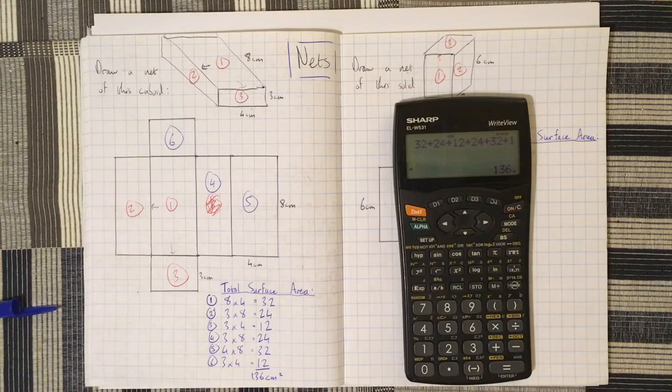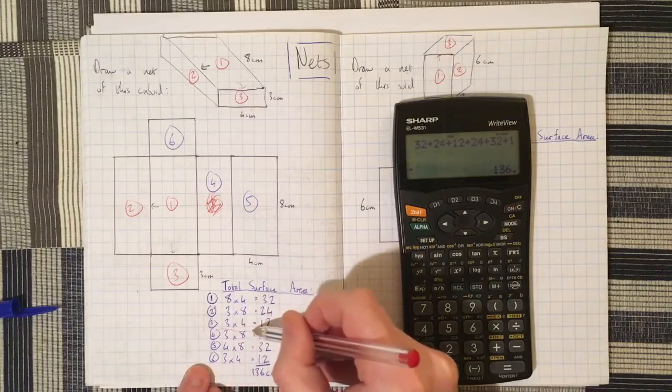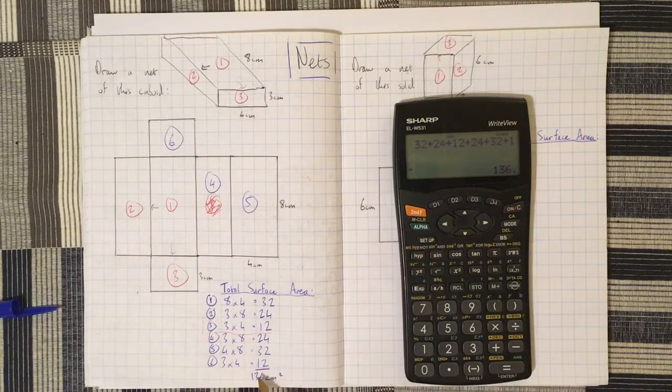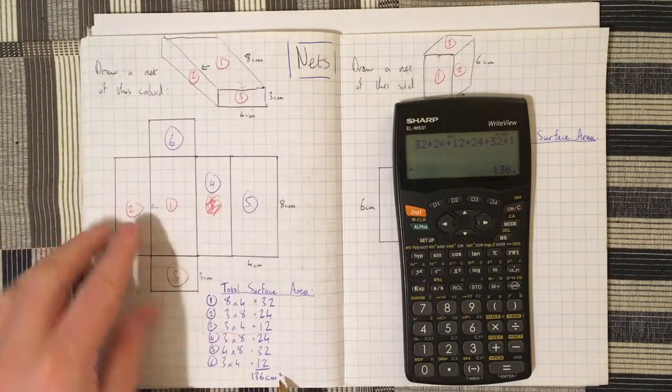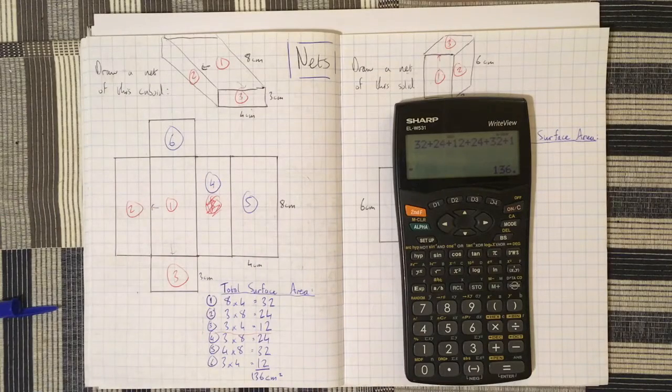Just in red, to finish this off slightly differently: that's 136 centimeters squared. That's the total surface area, so all 6 areas added together. And that's you done. As I said, just a slightly different way of doing it.